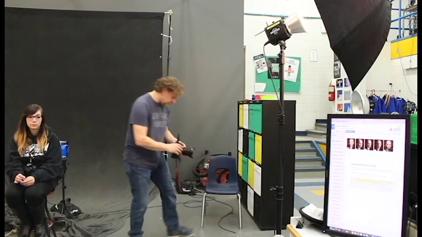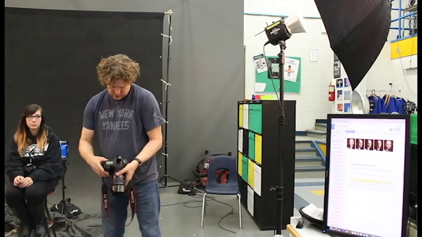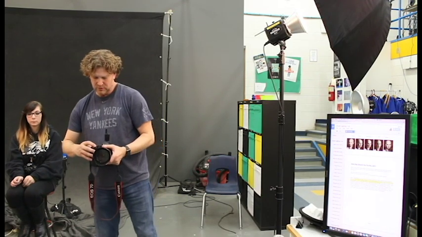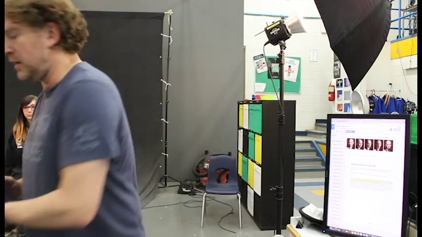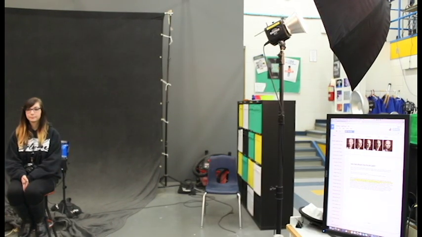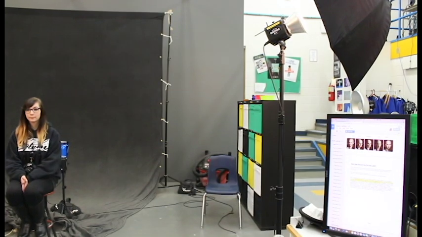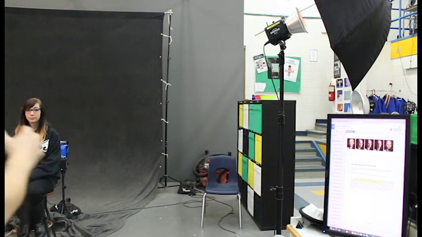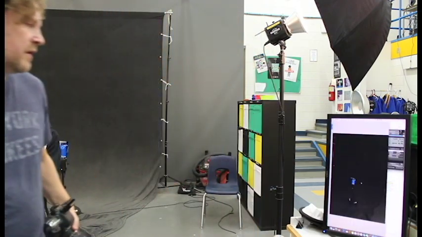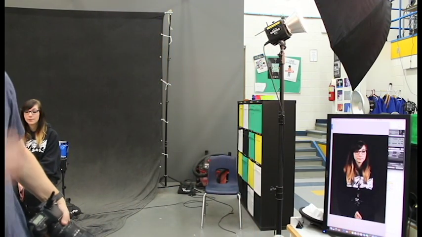Okay, so if I'm going to set my camera to f8, let's just take a test shot right here. Zoom in and boom. And there it is. You'll notice that it's fairly flat.